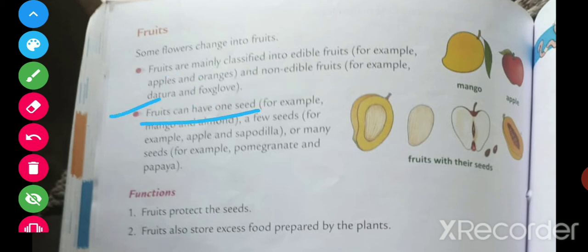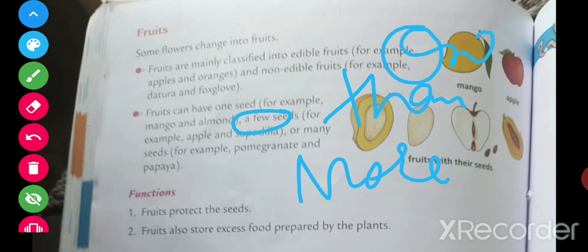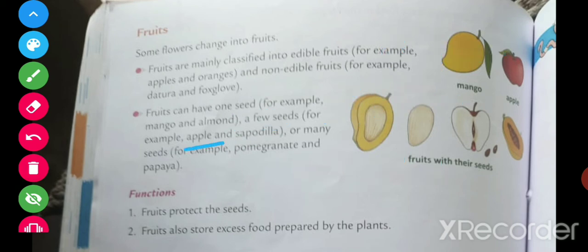Fruits can have one seed. Some fruits have one seed, like mango. Mango has only one seed. For example, mango and almond. Next is a few seeds. Example, apple and sapodilla. Sapodilla means chiku. It means some fruits have only one seed and some have a few seeds. Few means more than one seed, like apple and sapodilla.